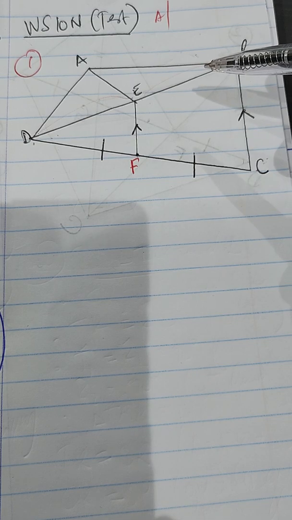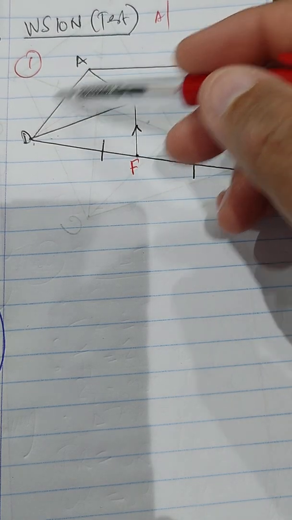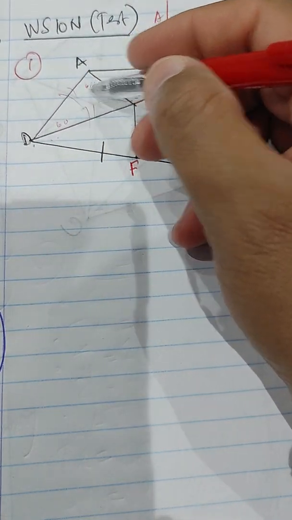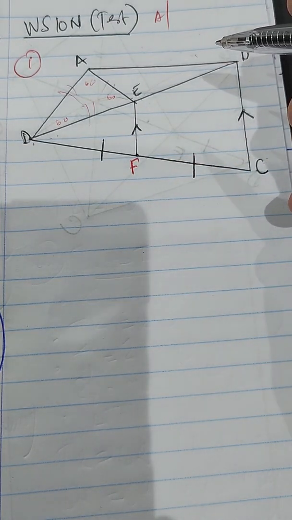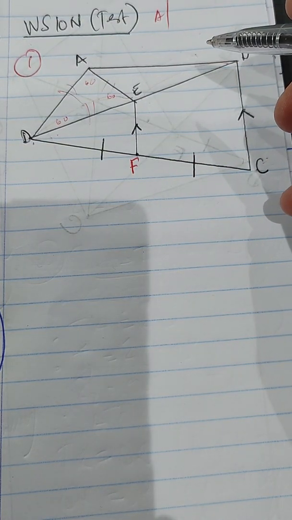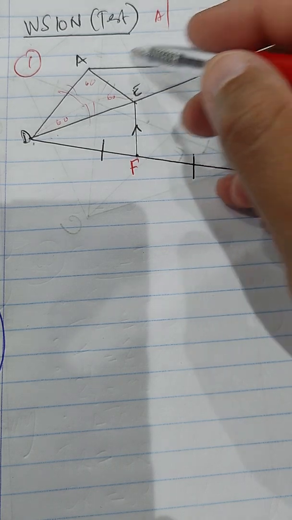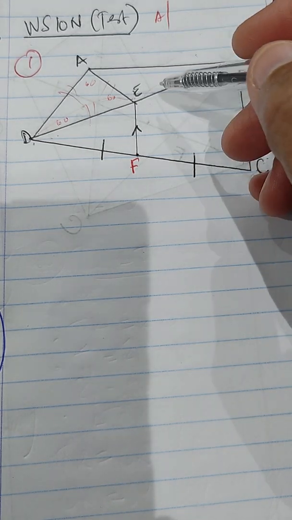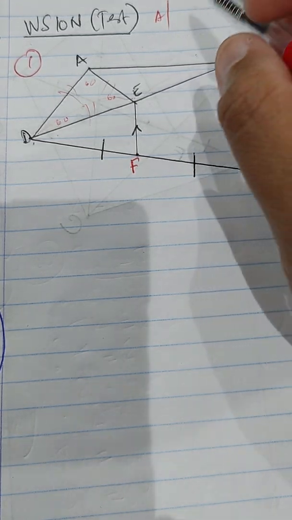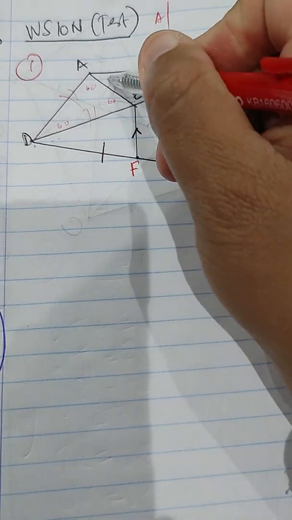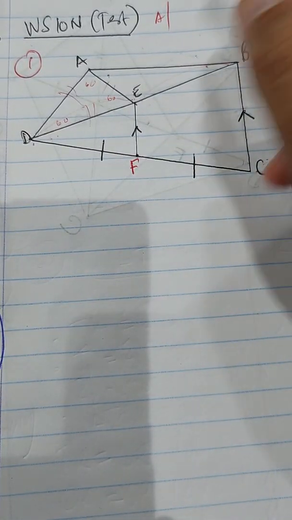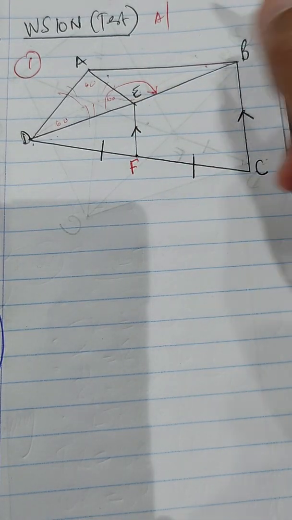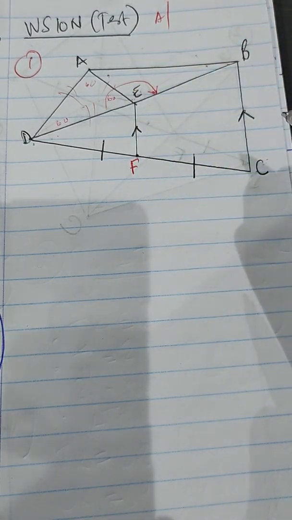Then we are told that triangle ADE is an equilateral triangle, which means to say, there is 60, 60, 60. The question says prove that ABE is an isosceles triangle. So for this to be an isosceles triangle, those two angles will have to be equal. Why? Because this angle here, of course, is going to be 120 degrees. Why? Because angles in a straight line.